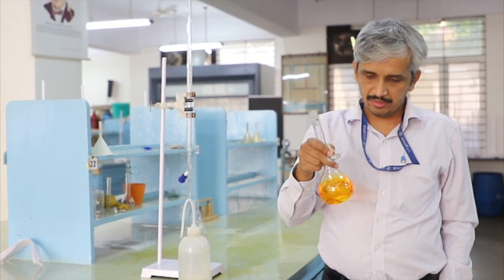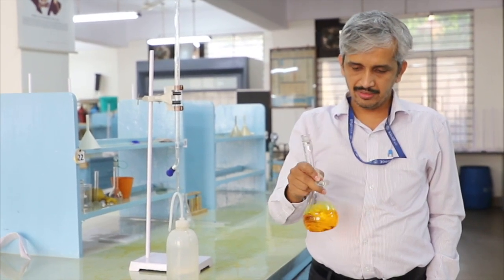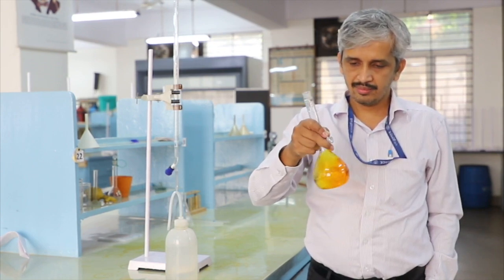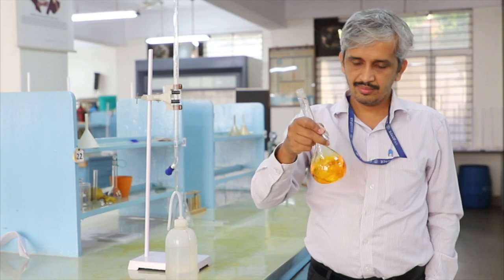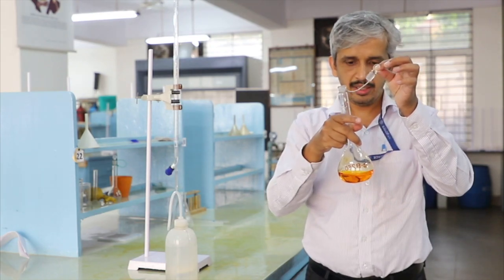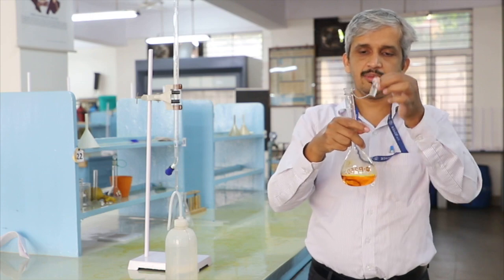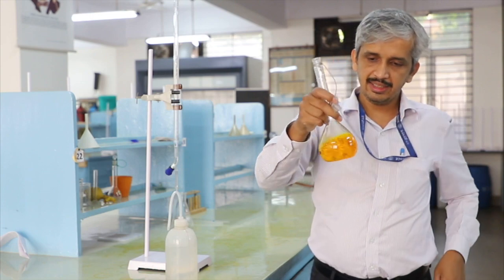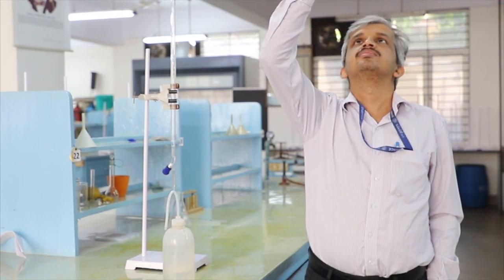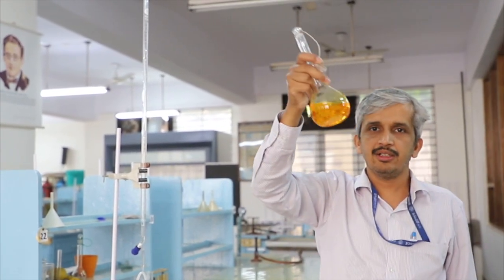Potassium dichromate is quite soluble in water, therefore it dissolves readily. The other thing to note is that I am not using the stopper now. Without the stopper, I am gently shaking this. Now you can see all the crystals of potassium dichromate inside are dissolved.